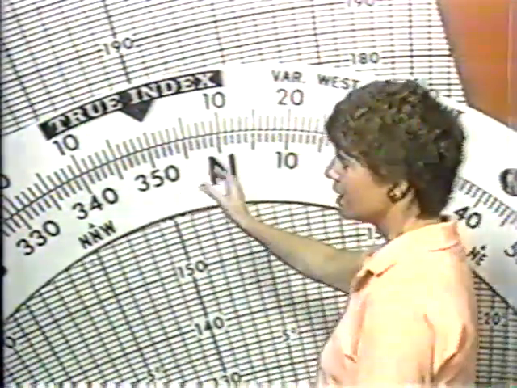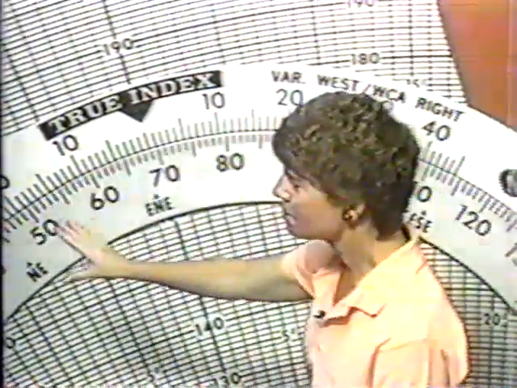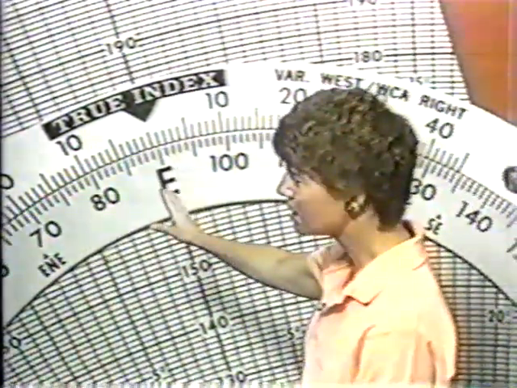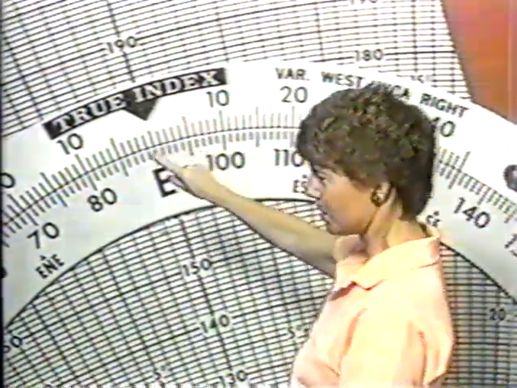Okay, let's start in working our problem. We are on the wind side of the flight computer, so what do you suppose is the first thing we're going to put in on the wind side of the flight computer? The wind, of course, you guessed it, and as you remember, the wind is from 090 degrees at 16 knots. So what you do is you rotate the clear plastic disc until 90 degrees is underneath the true index up at the top.